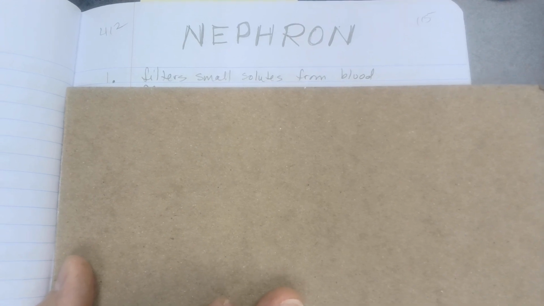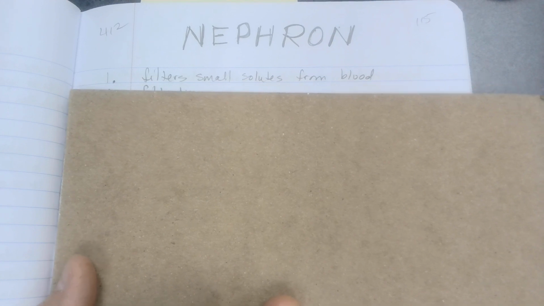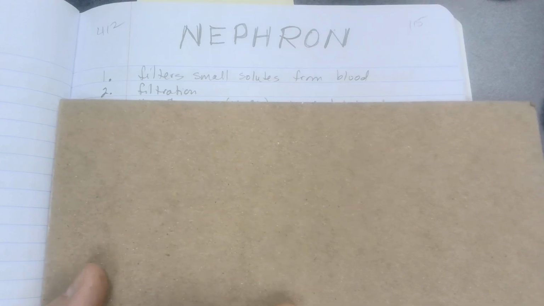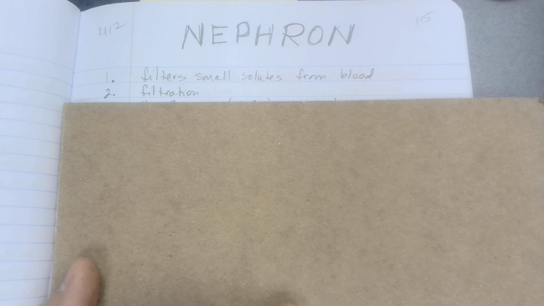Number 2 was the glomerulus, that mesh of blood vessels within Bowman's capsule, and there's a lot of filtration that happens there. So number 2 is a major source of filtration.